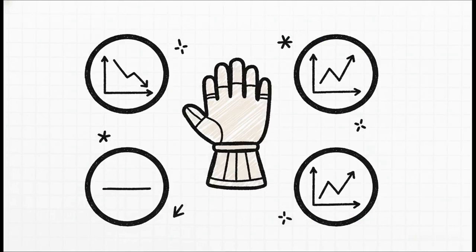So we're going to put it through a gauntlet. We'll try a market that's just constantly falling, then one that's constantly rising. What about a flat market that goes nowhere? And of course, a really volatile one with lots of peaks and valleys. If our little algorithm can handle all of these, then we'll know it's the real deal.